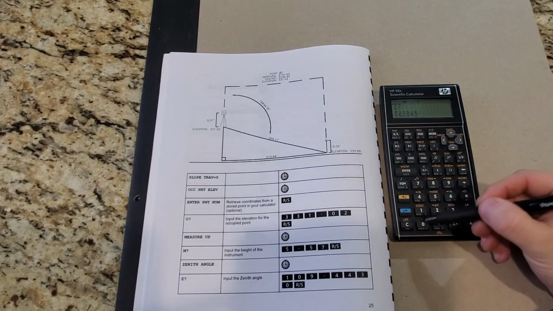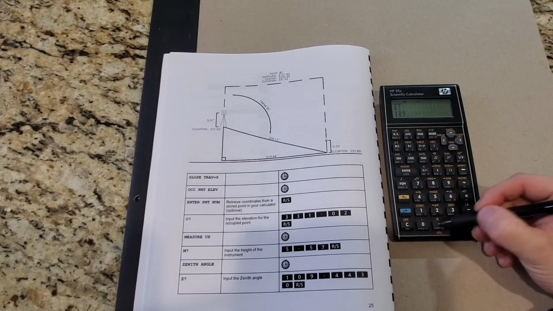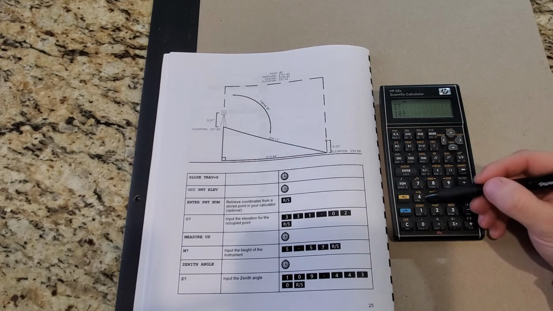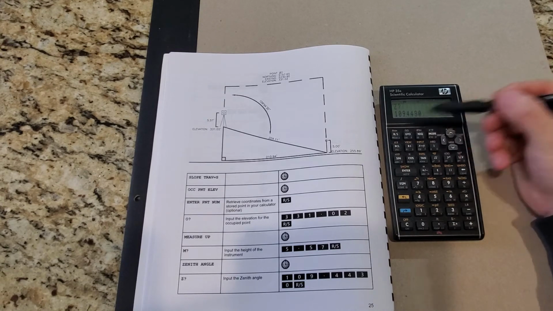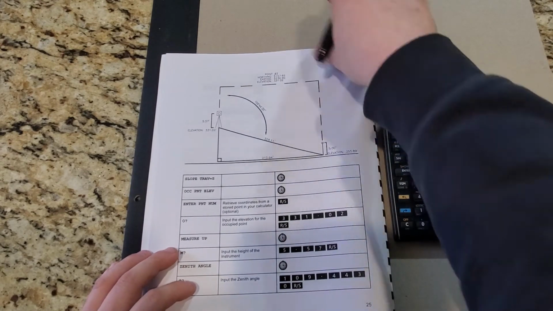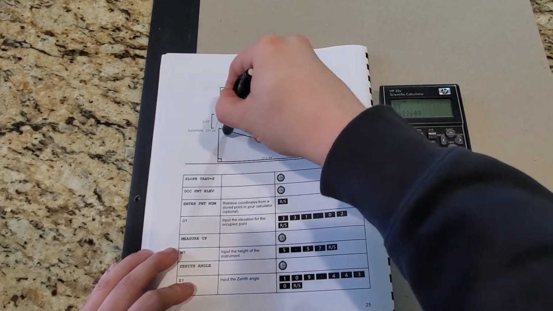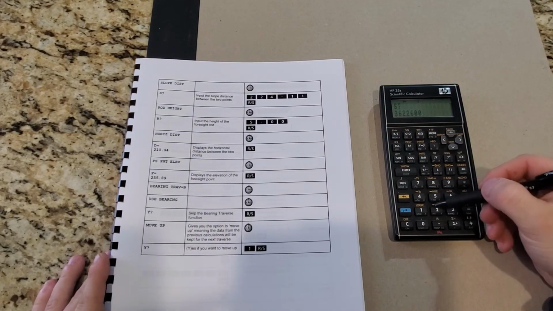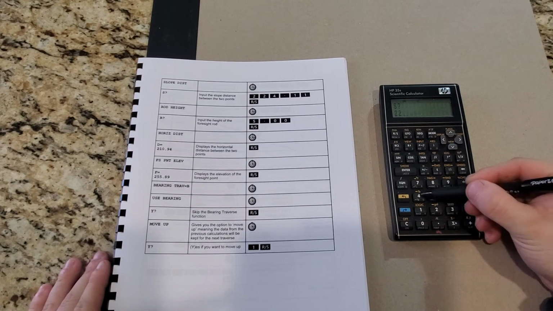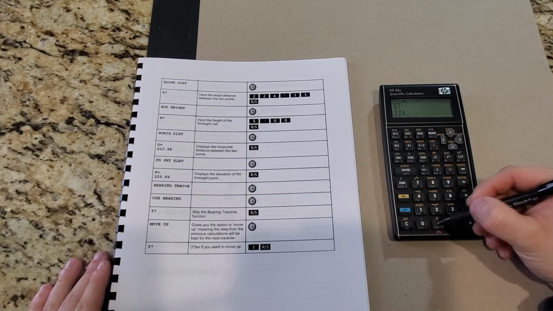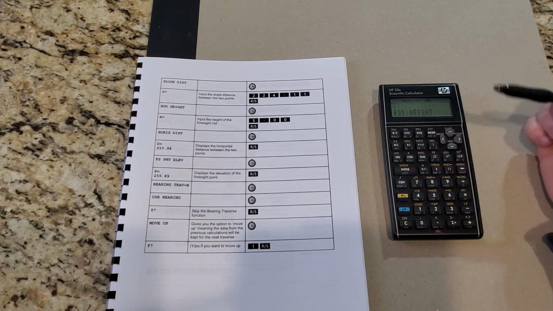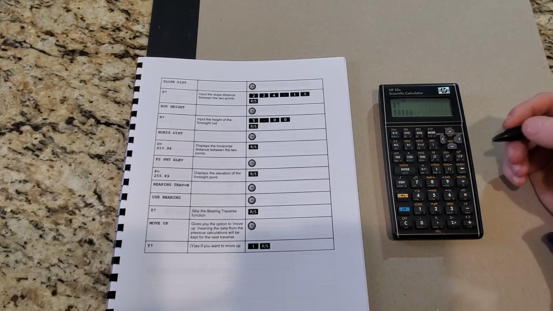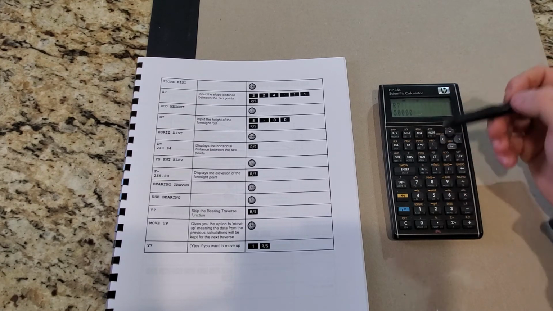Our zenith angle is going to be this angle right here. So we're going to do 109.4430. Then we're going to do run stop. Our slope distance is going to be right here, sort of like the previous drawing. So we've got 224.11, run stop. It's asking for our rod height, and it's going to be 5 feet, so we're going to keep it the same.